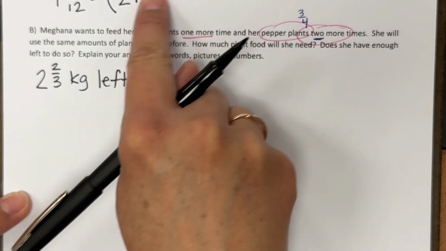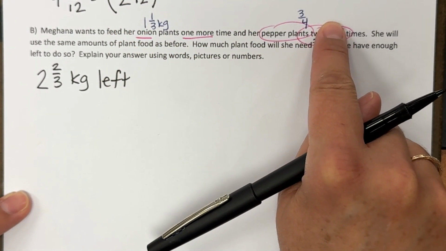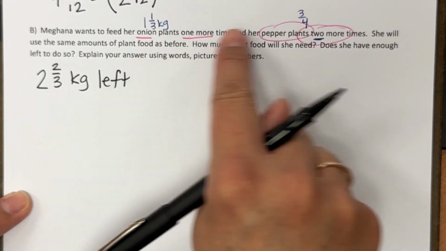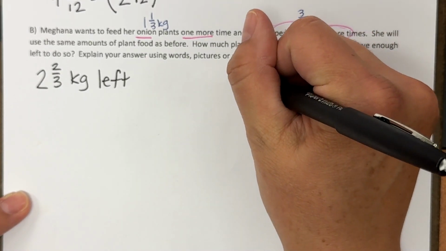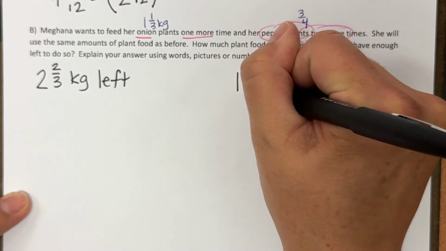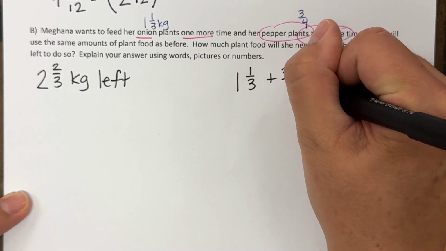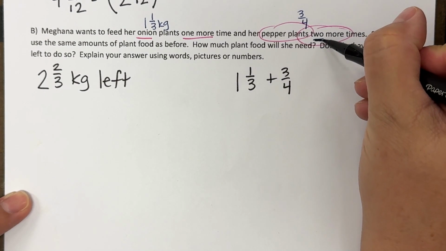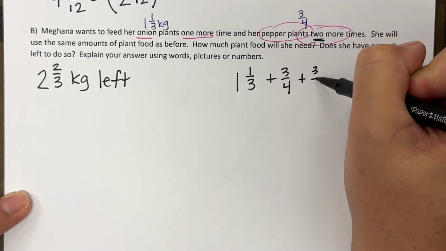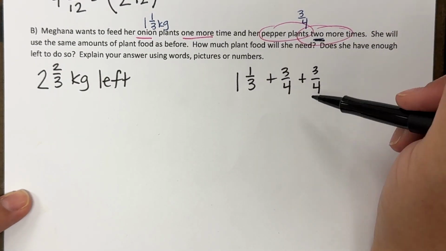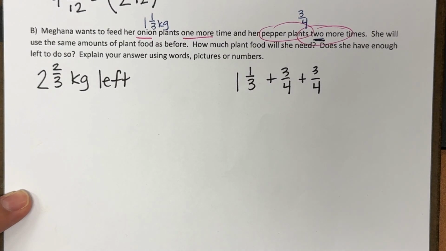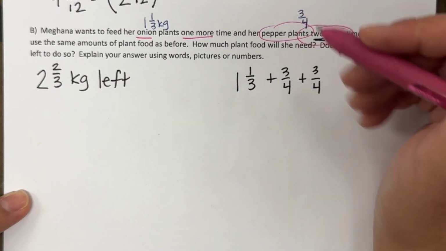We need to figure out how much food she's gonna need to use altogether in order to complete this task. So what we'll need to do is add those. So we have 1 1/3 plus 3/4. Now it said 2 more times, so then we need plus another 3/4. We're gonna add that all together to see how much plant food she's going to need.